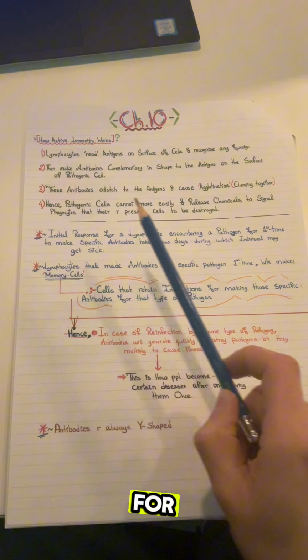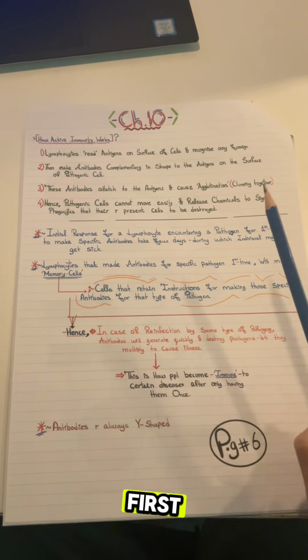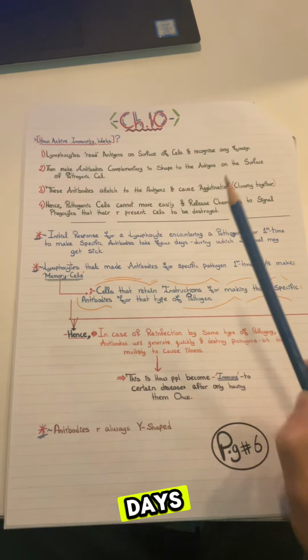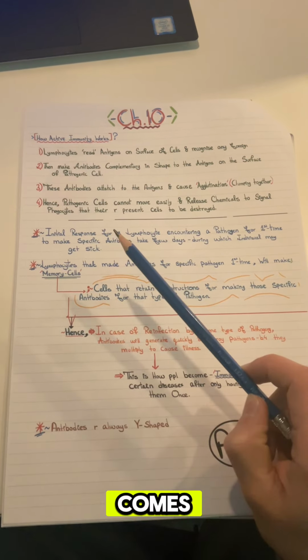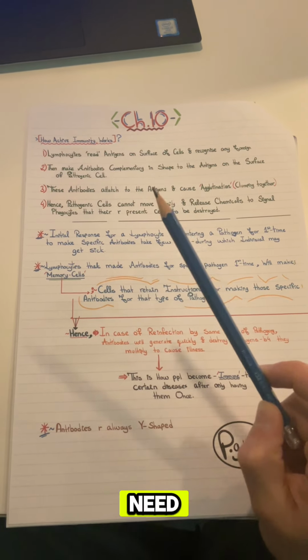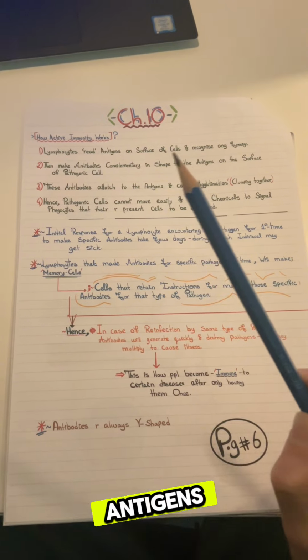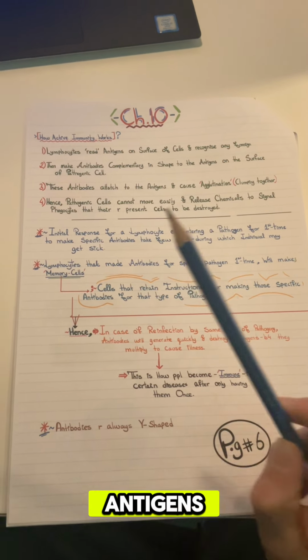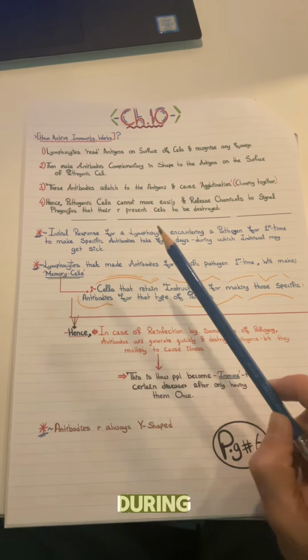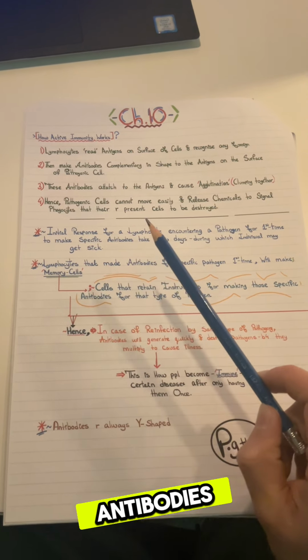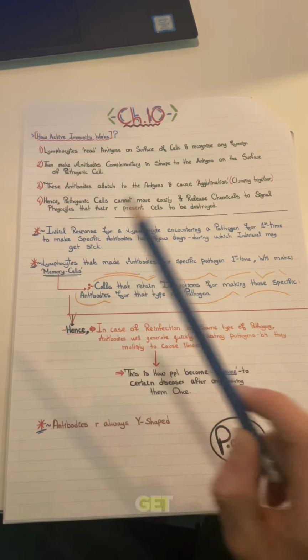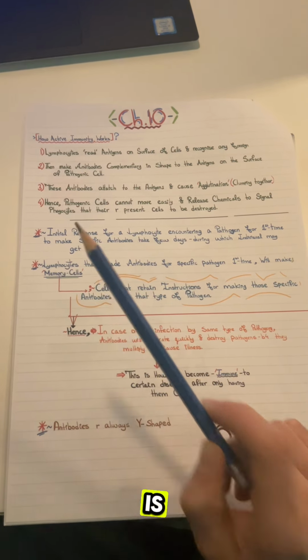Now, the initial response, for lymphocytes to encounter the pathogen for the first time, okay, to make specific antibodies, will take a few days, because as soon as the pathogenic cell comes, the lymphocyte will need some time to read all the antigens and make specific complementary-in-shape antibodies for all the antigens, okay, on the pathogenic cell. So during this time, when the antibodies are working to perform agglutination, the individual can actually get sick, okay? And this is why we get sick.